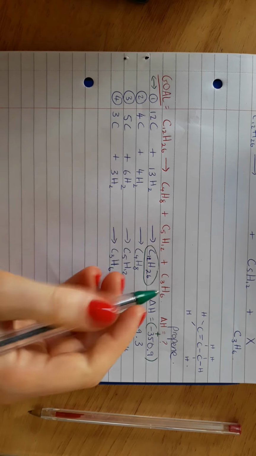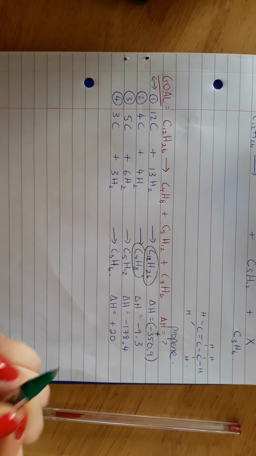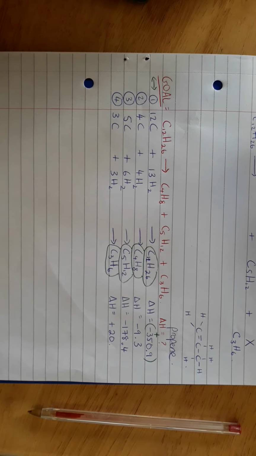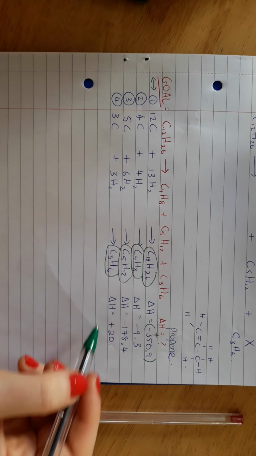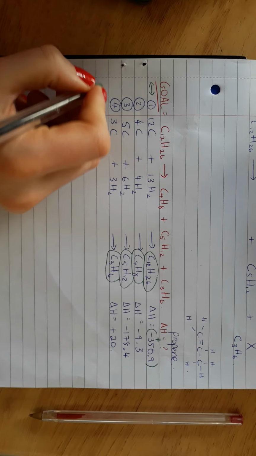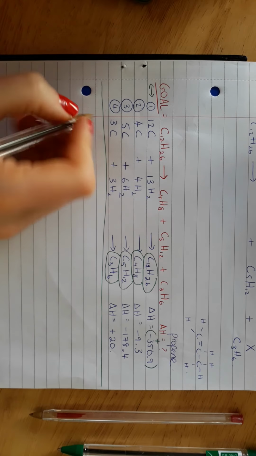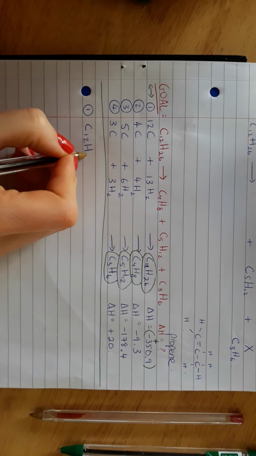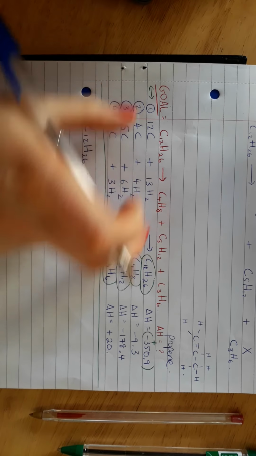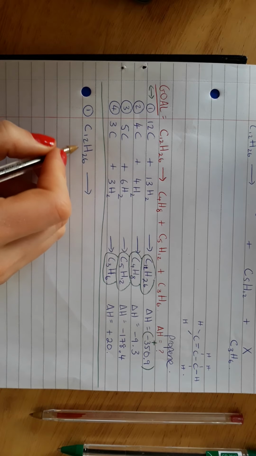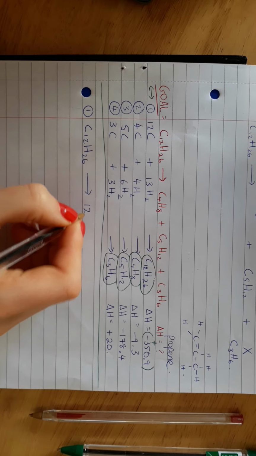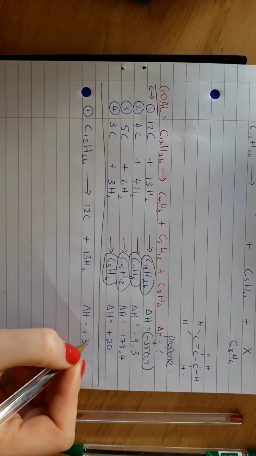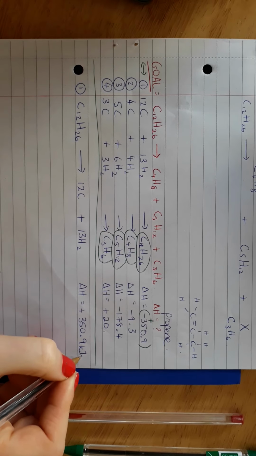On the right hand side here, I need C4H8, which I have exactly as so. I need C5H12, which I have as so, and I need C3H6, which I have as so, which means no alterations need to take place to any of those 3 equations, which is fantastic. I'm then going to rewrite out the equations with any alterations made. It just so happens the only one I'm altering is the first equation, in which the reactants and the products are rearranged. So now I have C12H26 as a reactant. It produces 12 carbons and 13 H2s, and the heat of reaction changes to plus 350.9 kilojoules per mole.